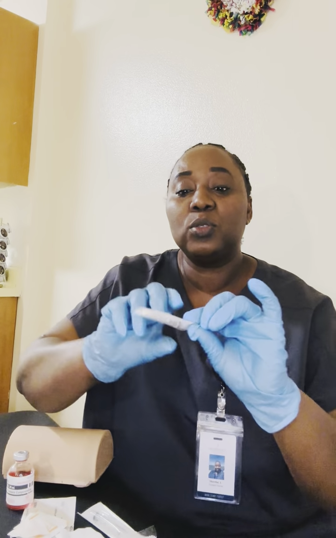It is still valid. I have a 3 ml syringe, and my needle is 22G by 1 inch. I'm going to set that one up. Take the vial, use the alcohol swab to clean the top of the vial.